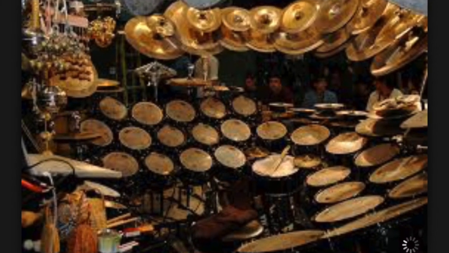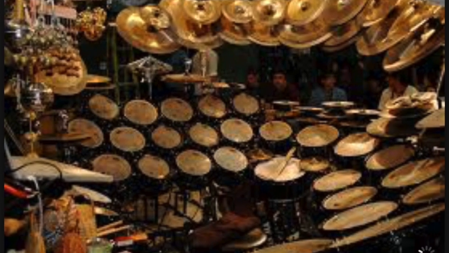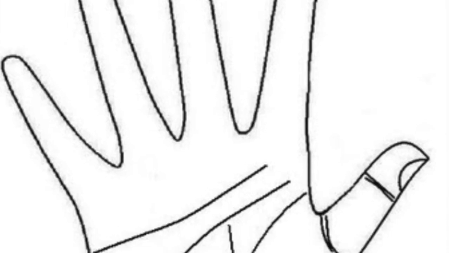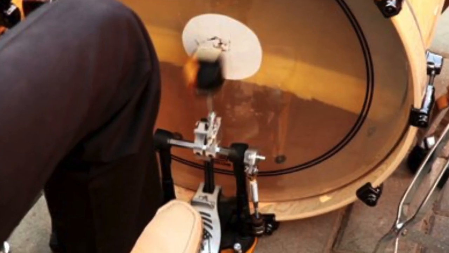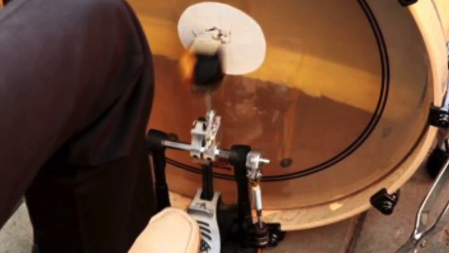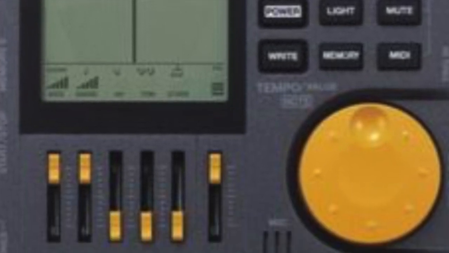Okay, we finally made it to the drum set example. We're going to play the same pattern with the right and left hand, but we're going to move the right hand over to the bell of the ride. And we're going to put our right foot, the bass drum, with the right hand. I will perform this at two different speeds.